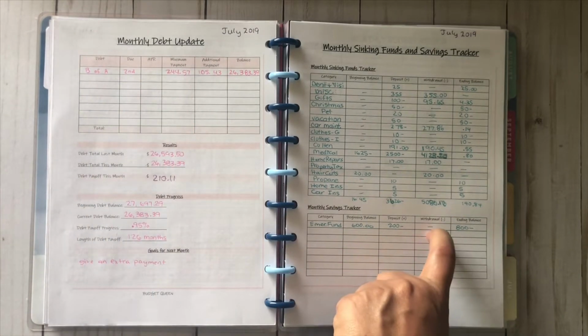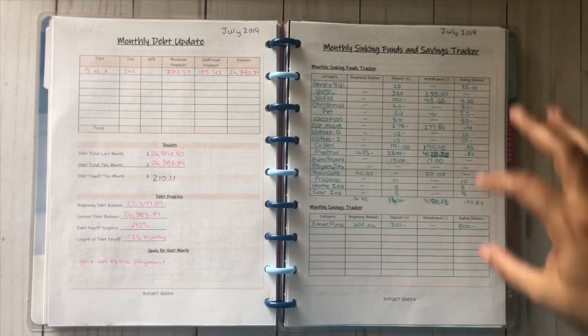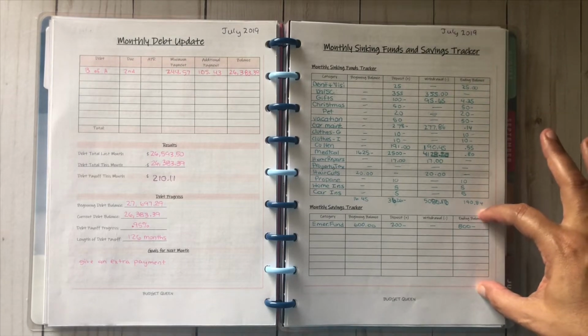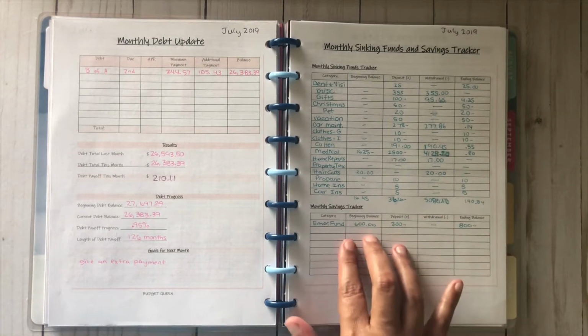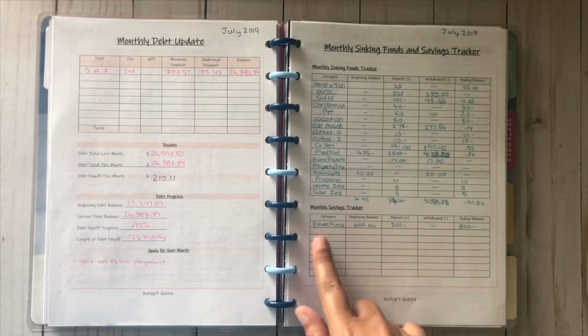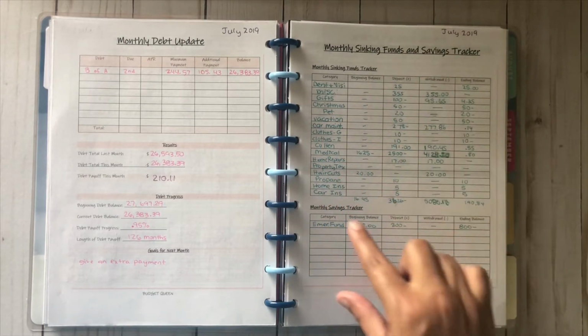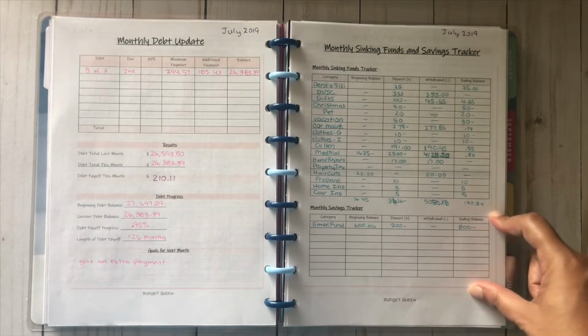The next one is the sinking funds and savings tracker. So this is all the sinking funds, and then you have a little spot for your savings. You want to do your emergency fund and all that. I did this and I ran out of space, so what I'm going to do is move some of these that aren't monthly into the savings.